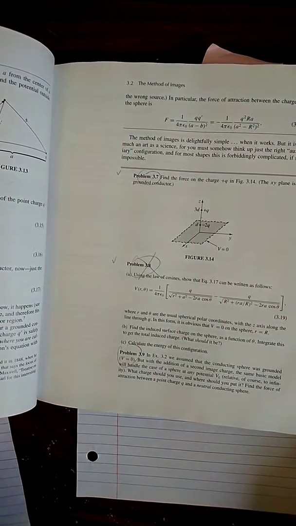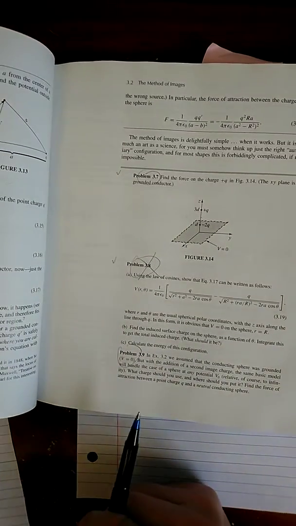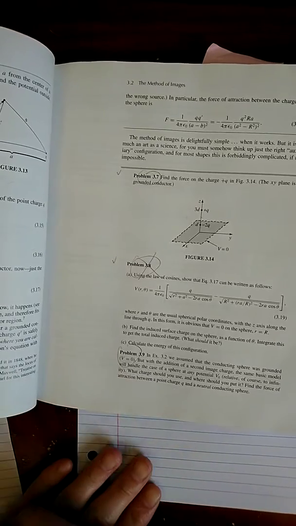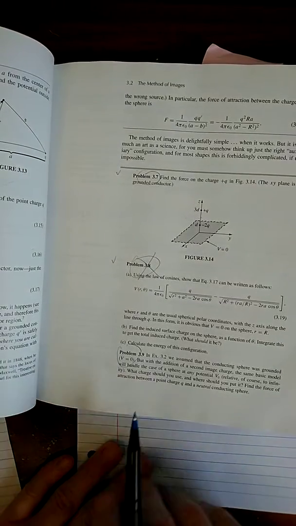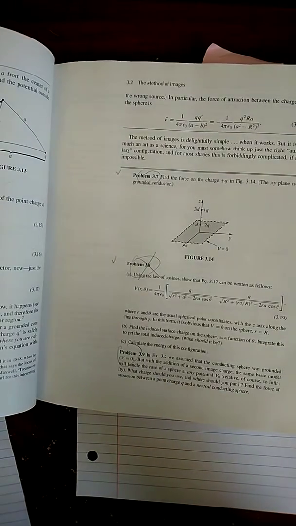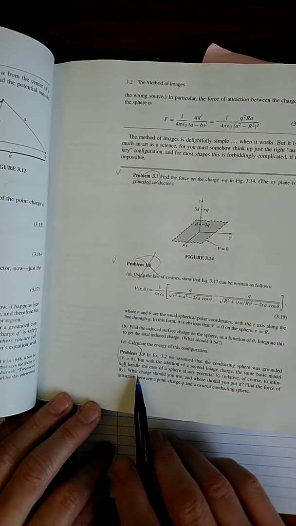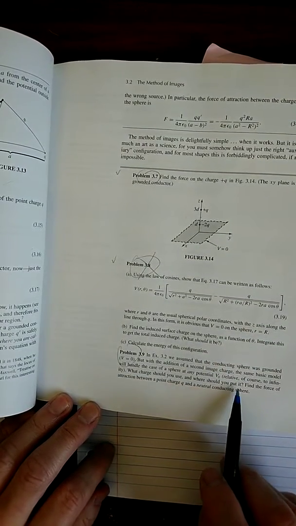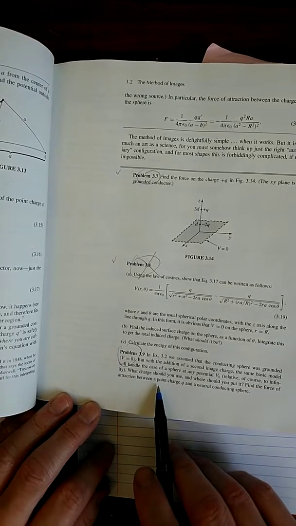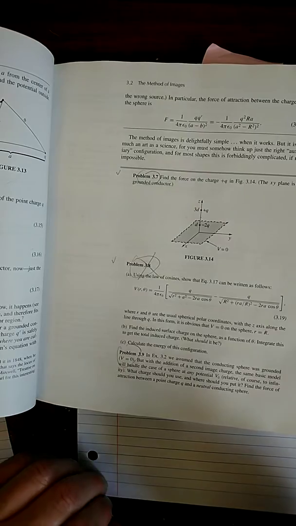It's about this: we assumed the conducting sphere was grounded in the beginning, but now with an additional second charge, you can find out this also can handle the case of a sphere with a finite V, so V not necessarily zero, and what charge should you use, and where you should put it. Find the force of attraction between point charge q and a neutral conducting sphere. So there are multiple problems actually involved, and I'm going to show you one at a time.